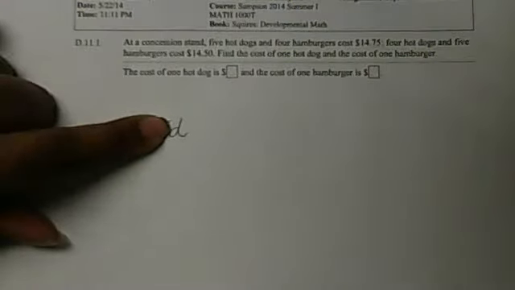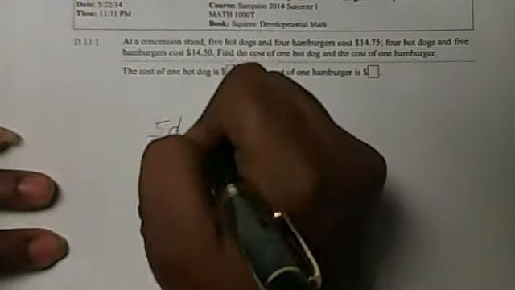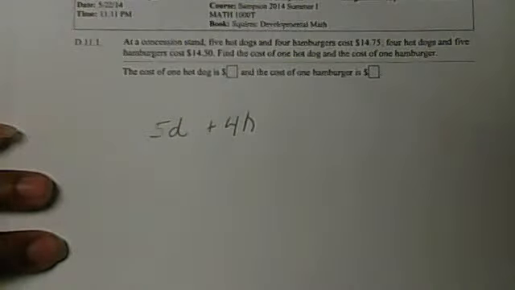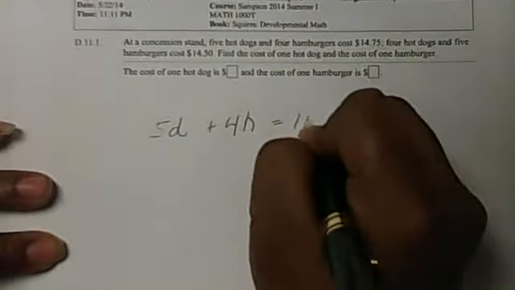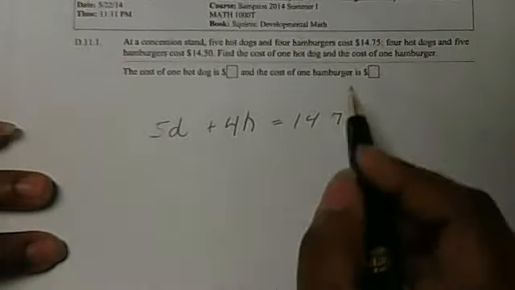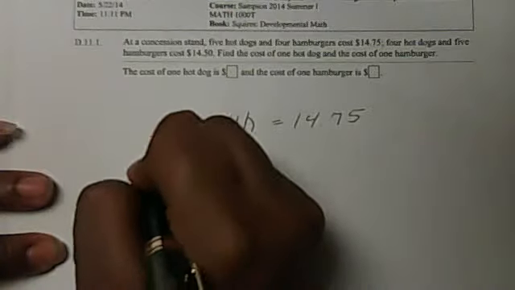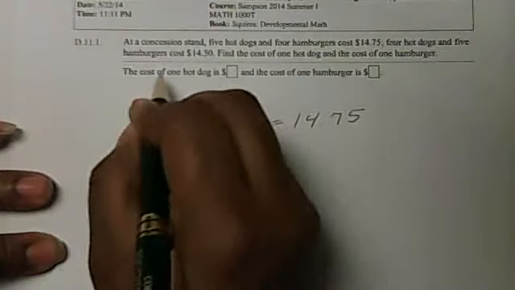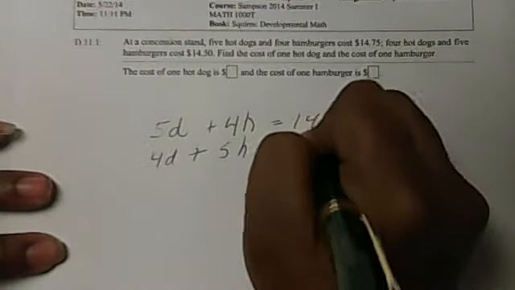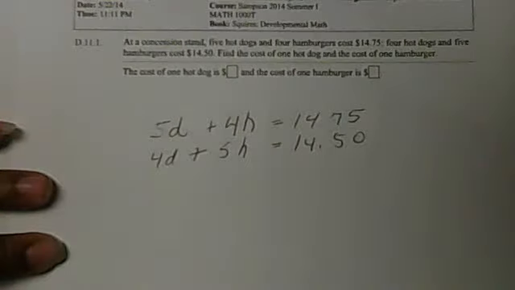5D is 5 hot dogs. And then plus, I'm going to have 4 hamburgers, and I'm calling them 4H. And that total cost is $14.75. My second sentence says that I have 4 hot dogs, 4D, plus I have 5 hamburgers, 5H, and that cost me $14.50.